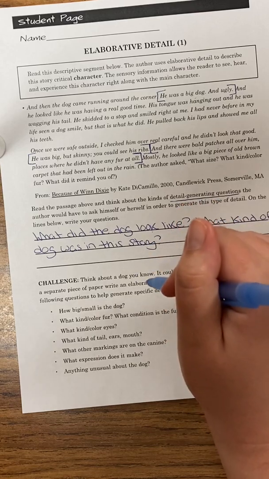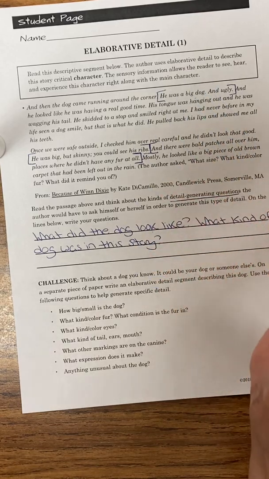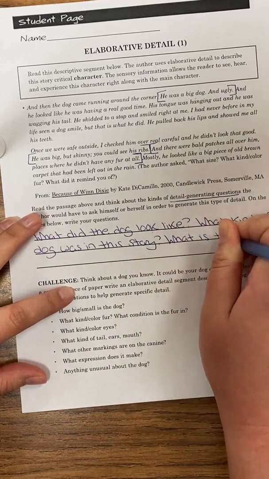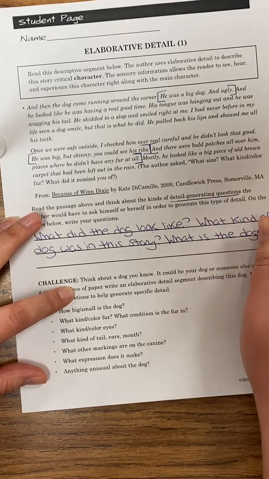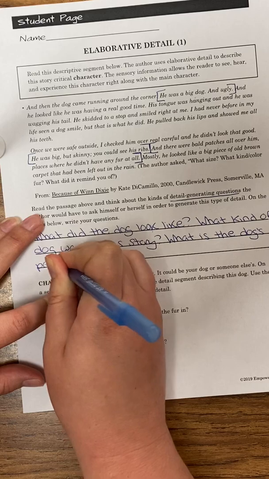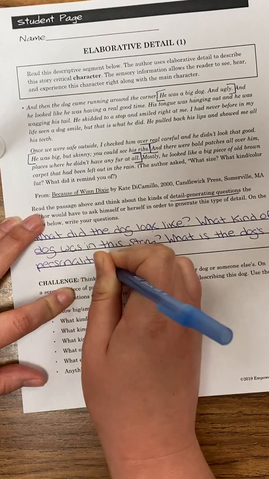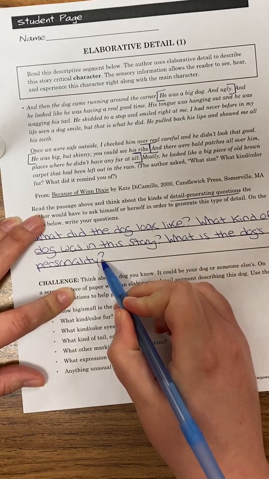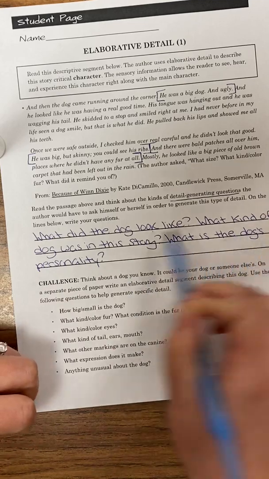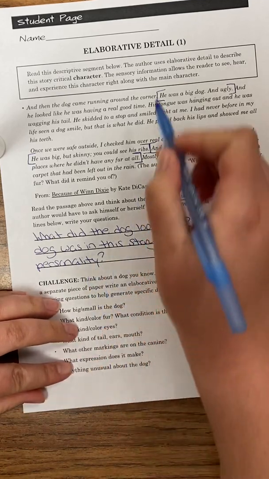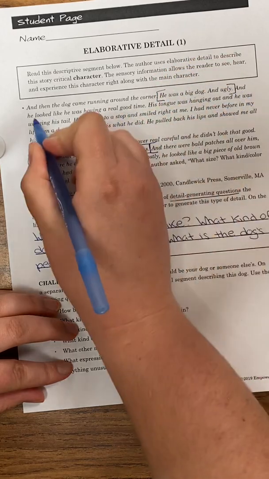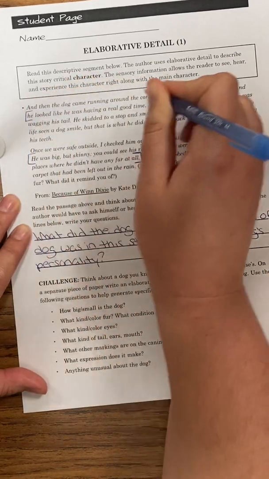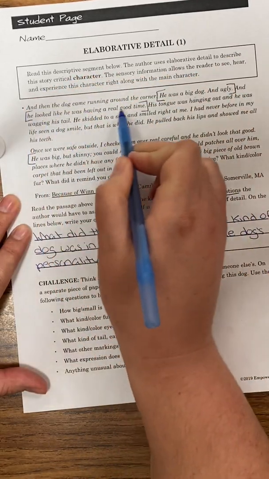Another question would be, what is the dog's personality like? All right, so what is the dog's personality? Remember, we always start with capitalization and end in a punctuation, since it's a question mark. So what is the dog's personality? That goes back to the first paragraph, where it's right here. And he looked like he was having a good time. All right, so I'm going to go bracket right here. He looked like he was having a good time.